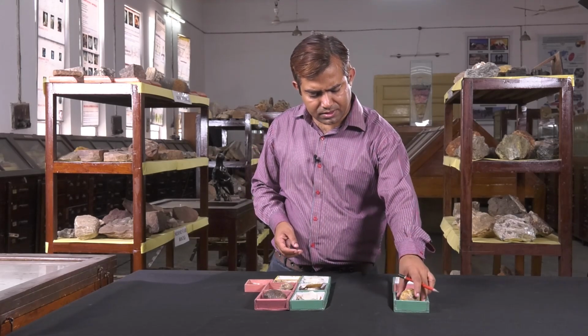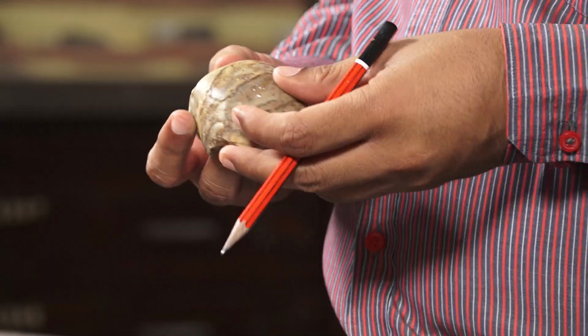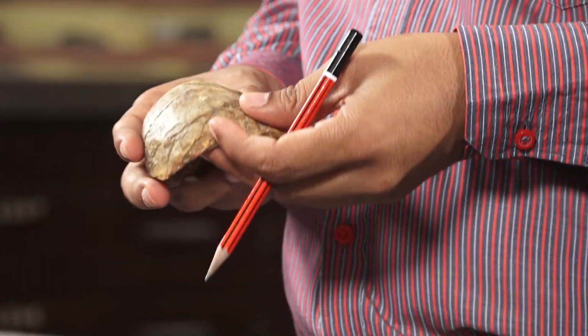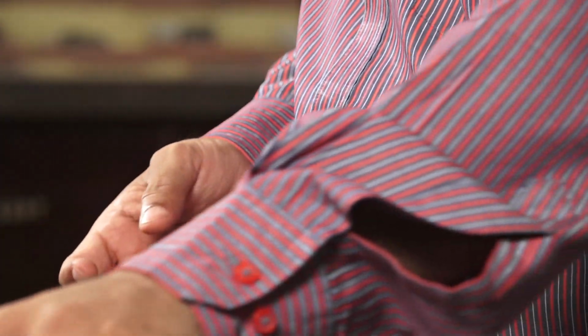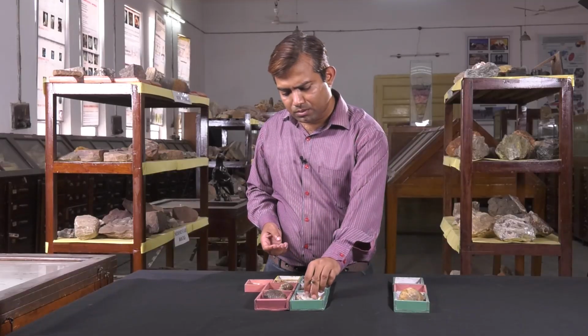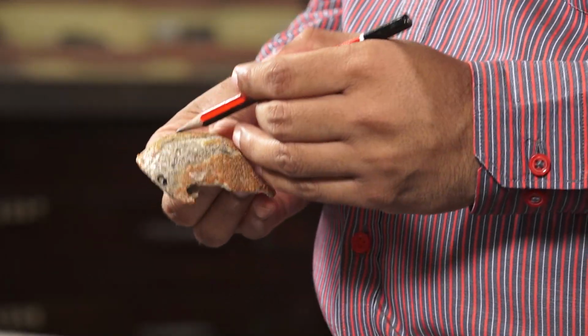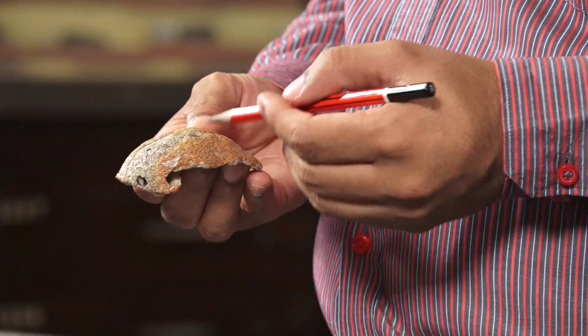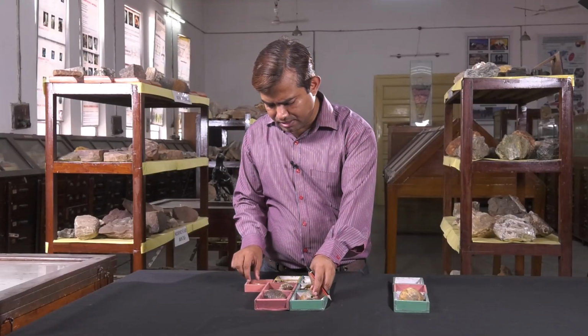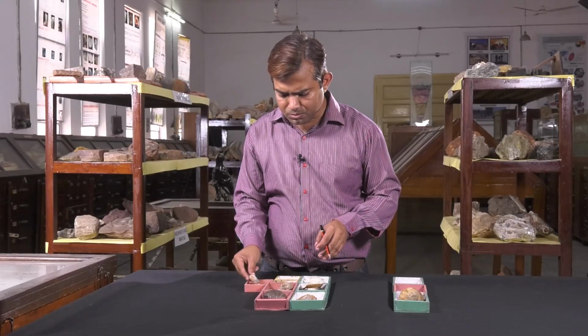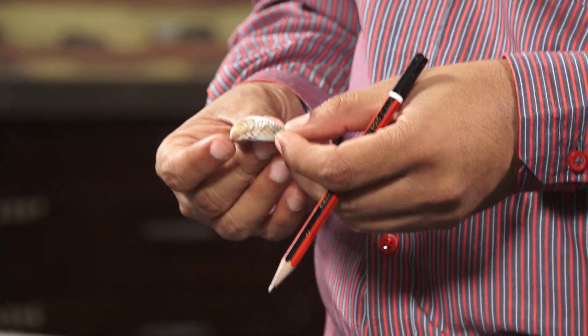Sometimes the external surface is smooth, as in Griffia. As you can see here, the external surface is smooth. In still other forms, the external surface can be pitted. As you can see in Spondylus, the external surface is pitted. In some forms, we have cancellating ornamentation.